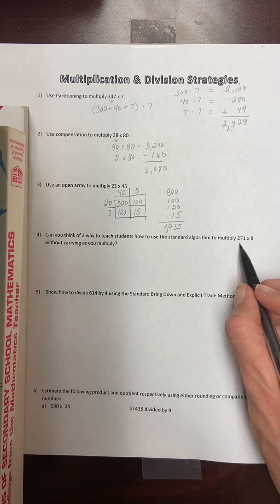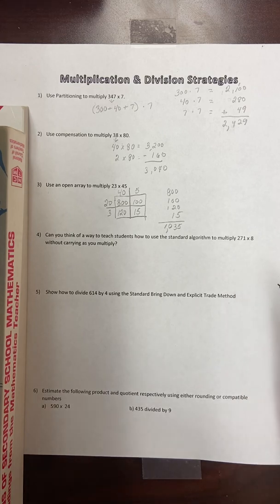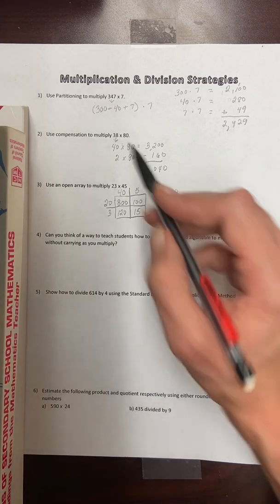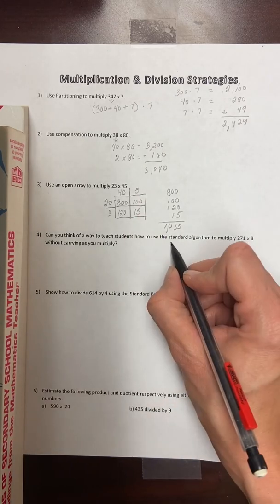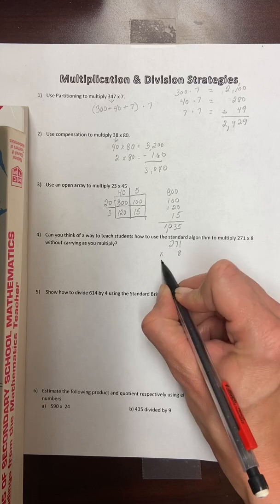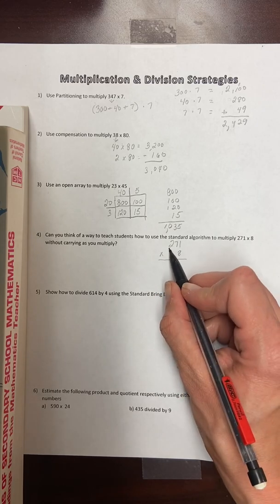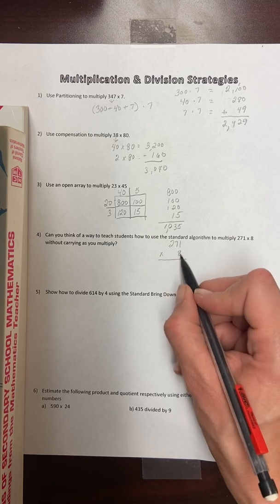Question 4, can you think of a way to teach students how to use the standard algorithm to multiply 271 times 8 without carrying as you multiply? So how can we do this? By partitioning. So you could have the students go ahead and set it up vertically so that they get accustomed to this. But you just say, hey, we're really multiplying 8 times 200, 8 times 70, and 8 times 1.